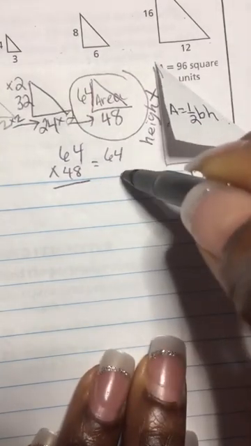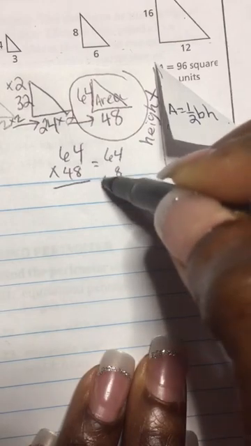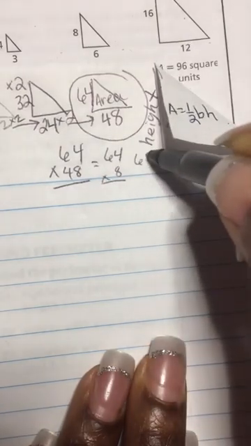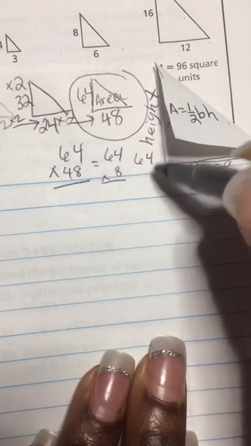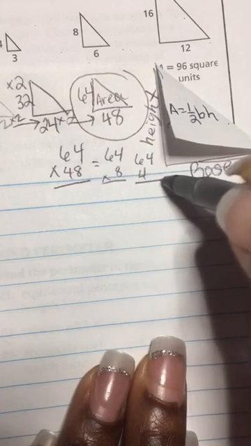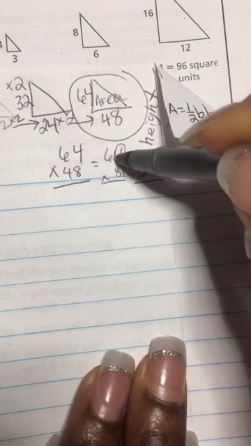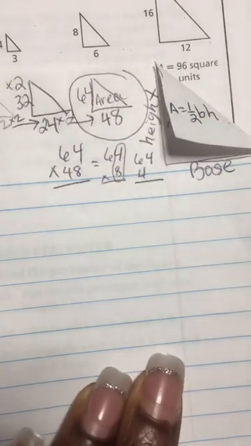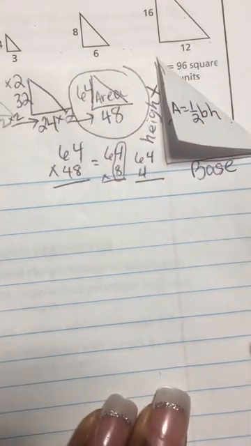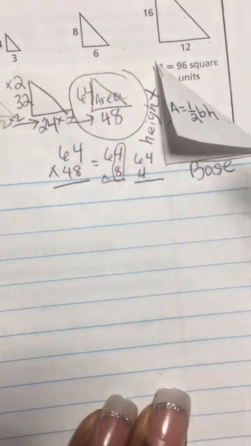And remember, 64, you can go ahead and separate it. 64 times 8. So we start out with 4 times 8. If you don't know what 4 times 8 is, it's okay.